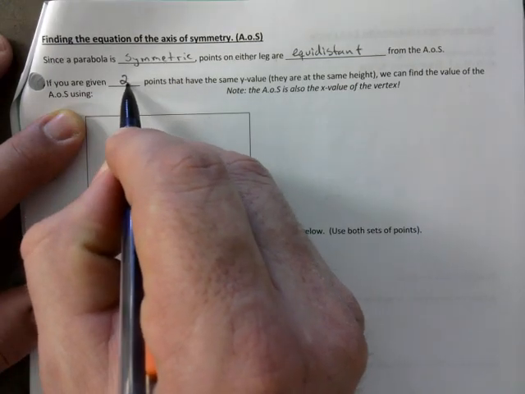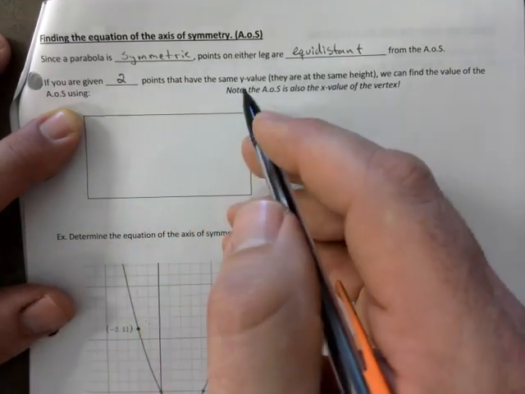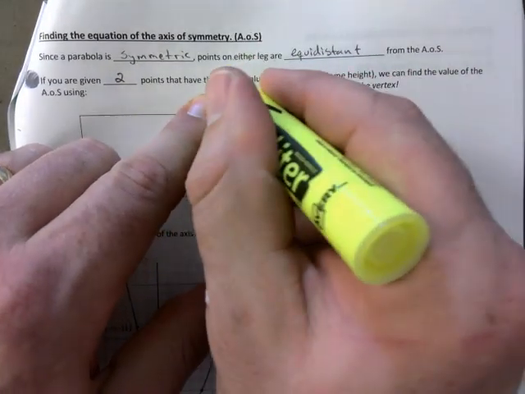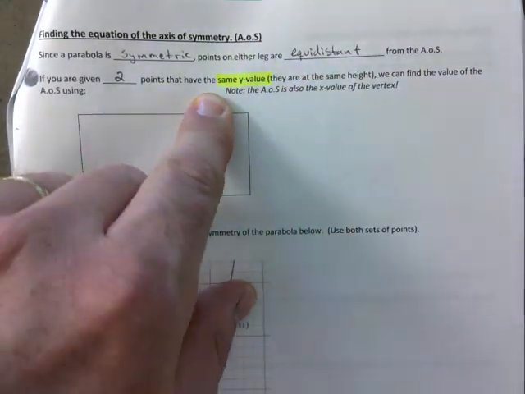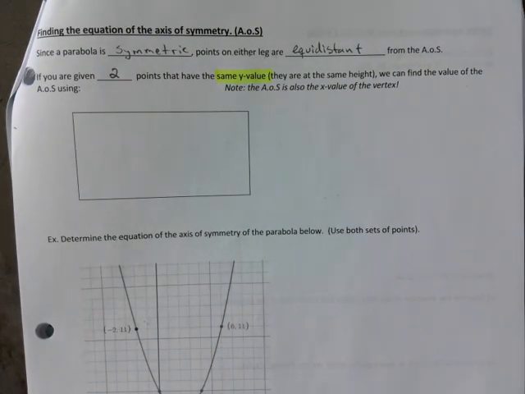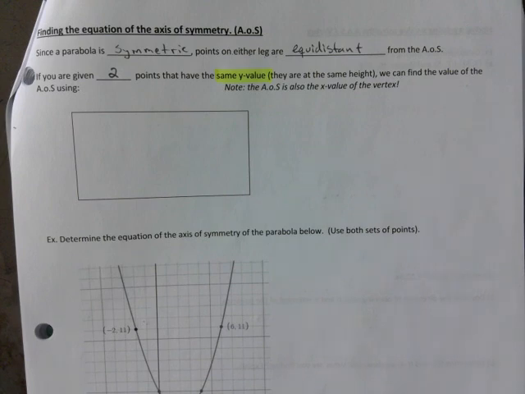If you're given 2 points that have the same y value, that's very important here. That's worth highlighting. If you have 2 points and they both have the same y value, and I want to make clear you understand, if you have 2 x-intercepts, what are their y values?